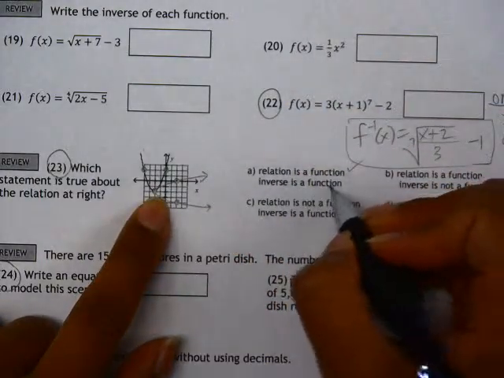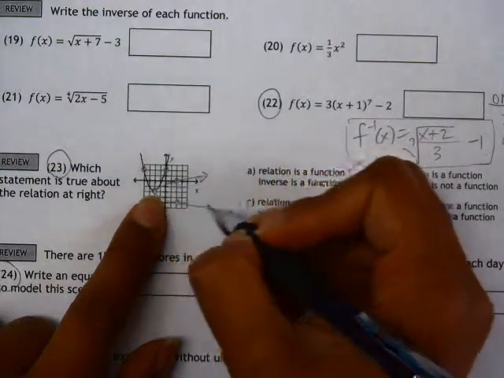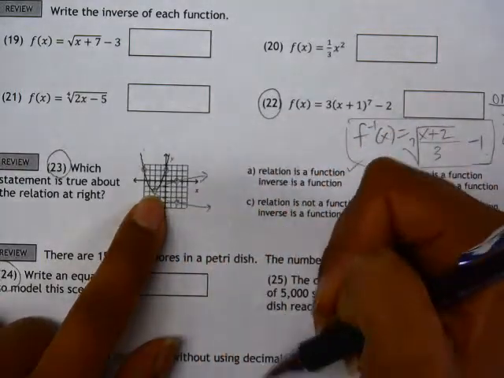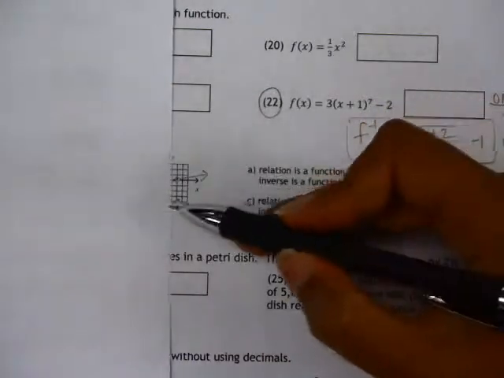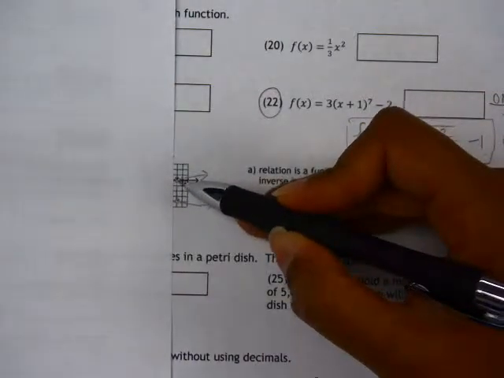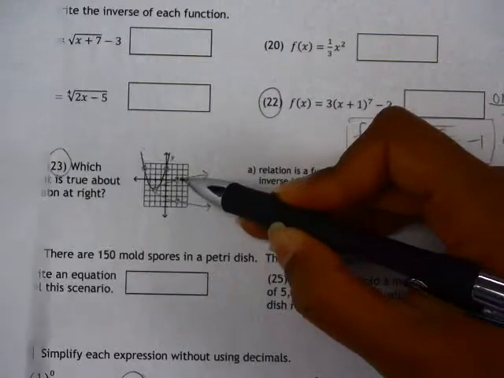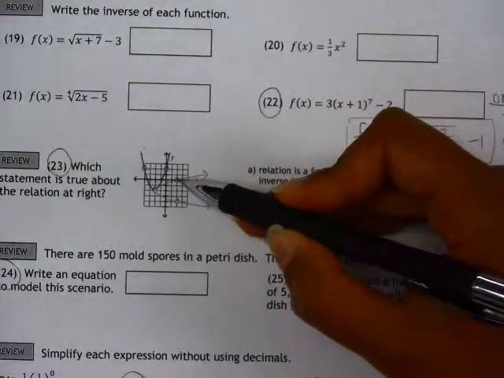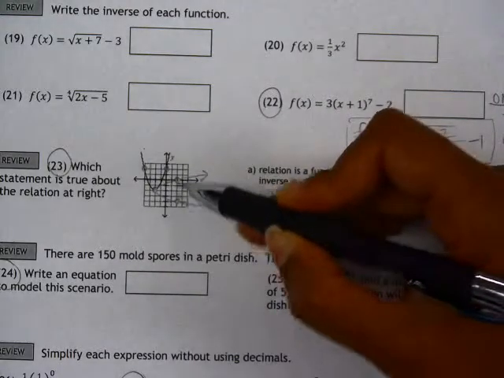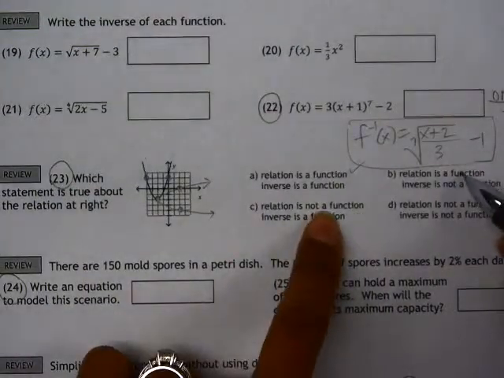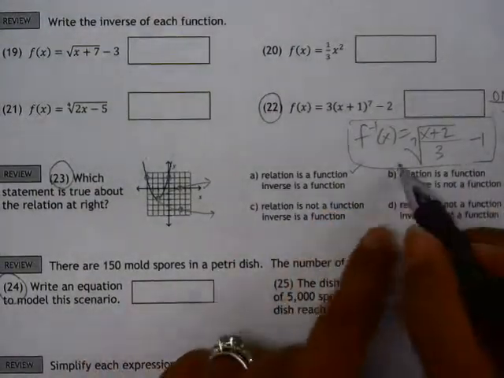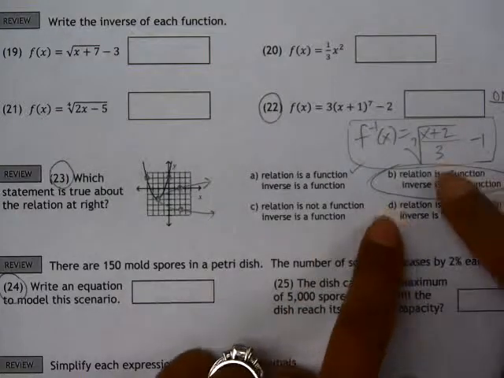Inverse is a function. This is the inverse. This is not a function because according to the vertical line test, if we have a vertical line here, for each x value here I have multiple outputs. So for example, when x equals 2, y equals 0 or -4. So this is not a function. So let's look for the statement where relation is a function, but inverse is not a function. So that would be option B.